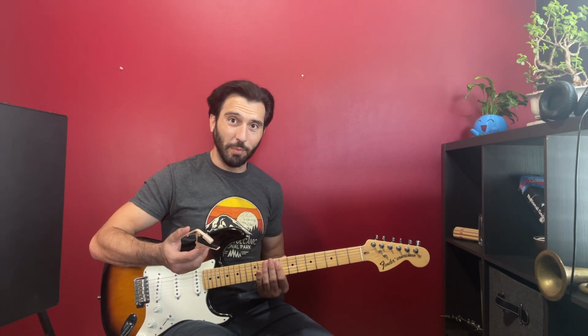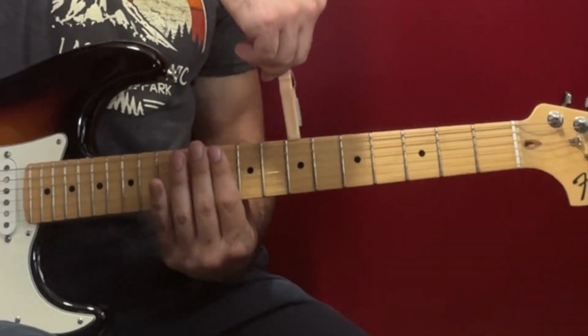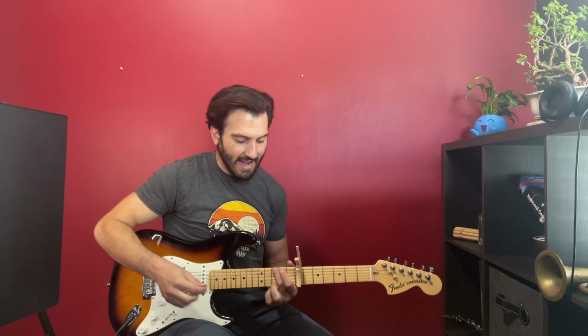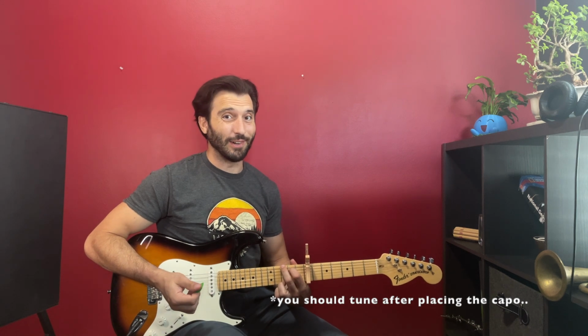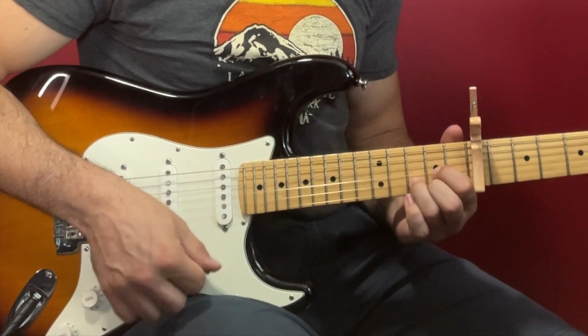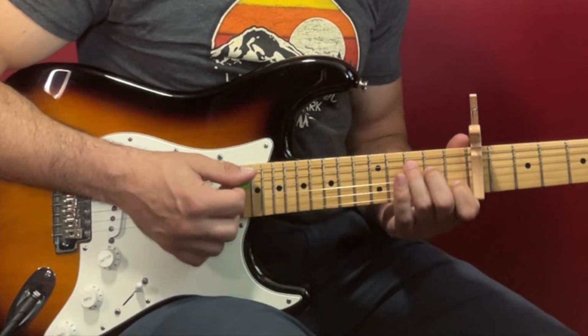So if you wanted to play along to the Axis of Awesome video, you would just put this on the 7th fret. And now when you play a G chord, what you're really hearing is a D chord. And when you play this, what you're really hearing is an A chord. And when you play this, you're really hearing a B minor. And when you play this, you're really hearing a G.